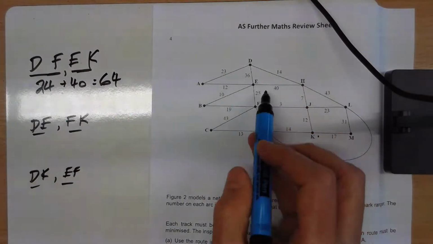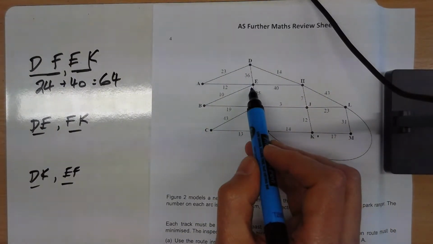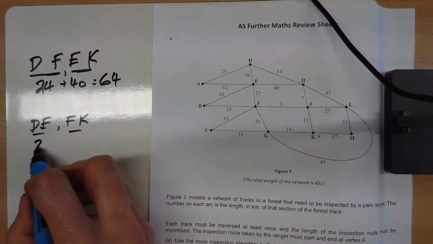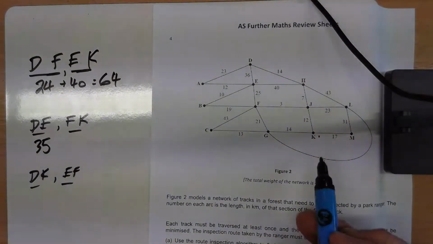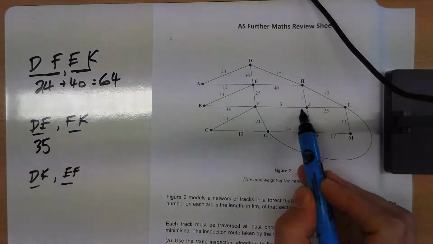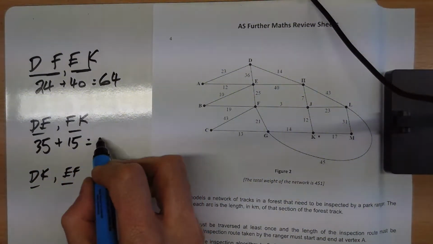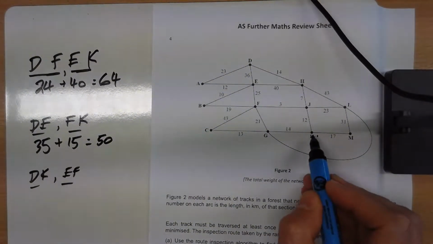D to E, can you get there quicker? No, D to E is 30. Oh, no, look, you can via A. That would be 35. D to E is 35. And F to K, just go like that. That's 15. So that's better, isn't it? That's 50. Now D to K, oh god, that's miles, isn't it?